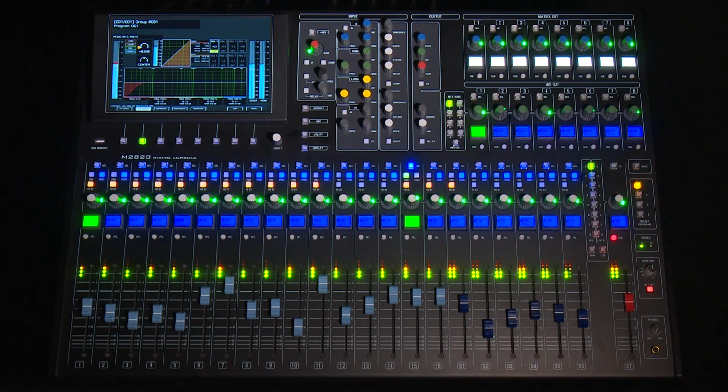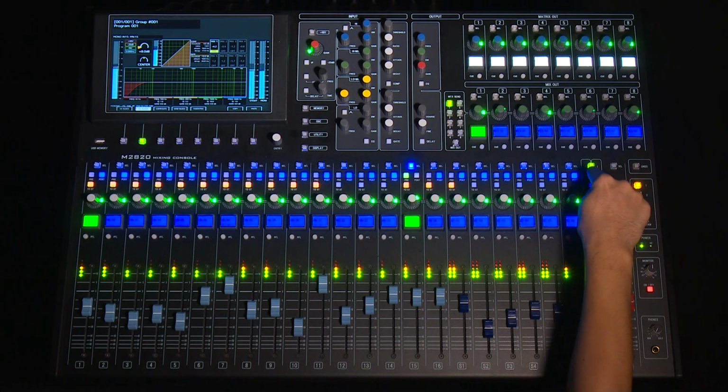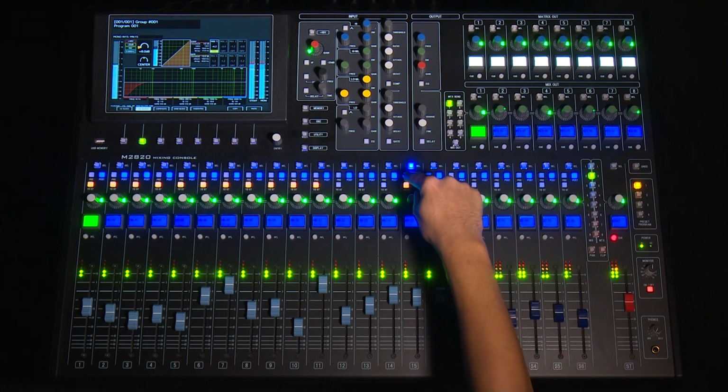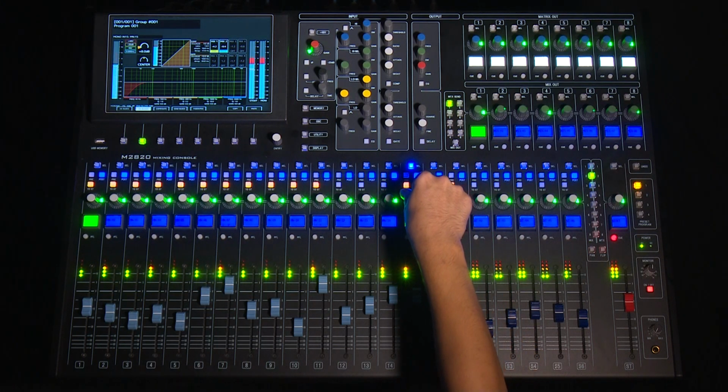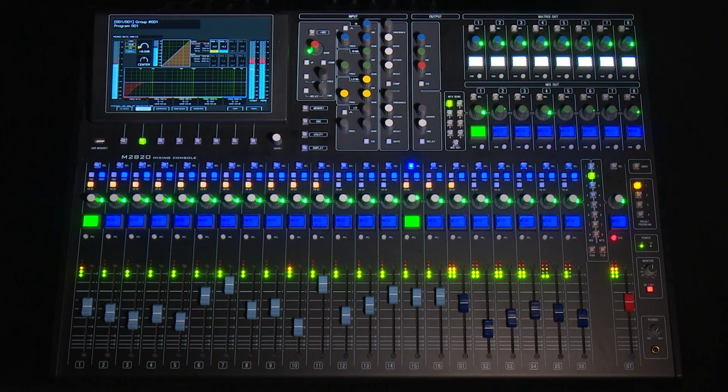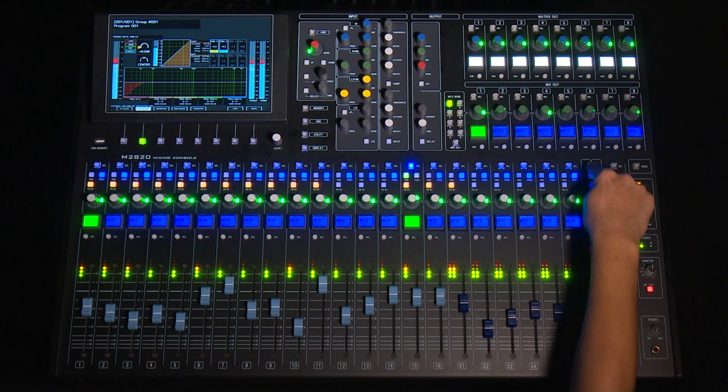You can also select another mix channel to send to, and with the same controllers set pre or post, send on or off, and the send level. Here, our channel is being sent to mix 1 and mix 2.